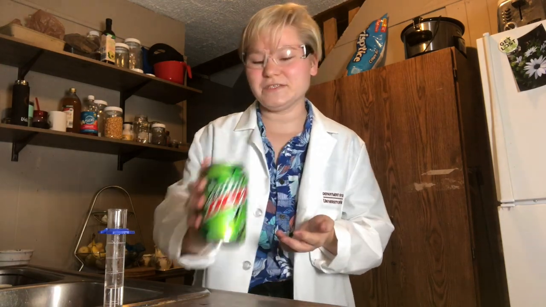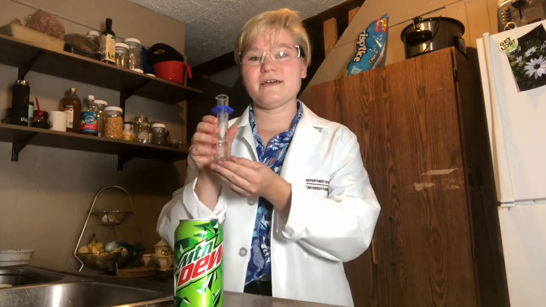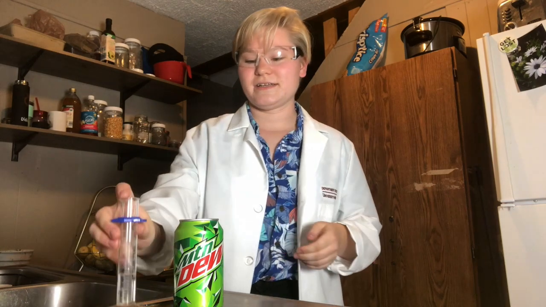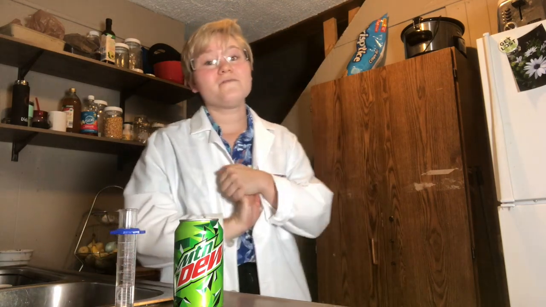Today we're in my kitchen doing some experiments on gas laws and how gases interact. So today we will be using a pop can. Right now I just have a can of Mountain Dew, 10 milliliters of water that I have in my graduated cylinder here, and a bowl of very cold water that is currently in my freezer chilling at this moment.